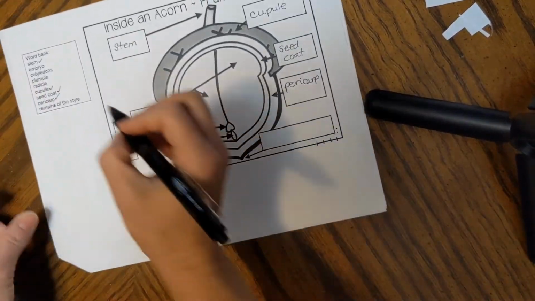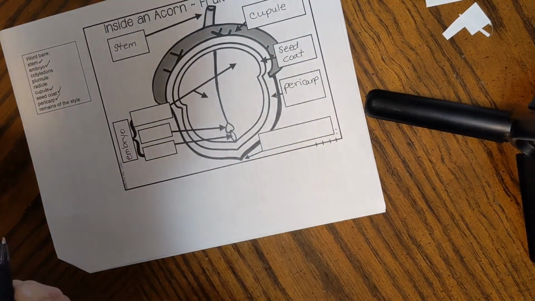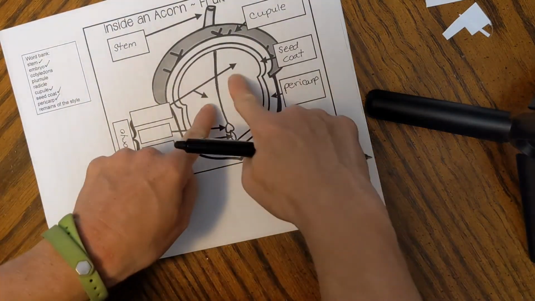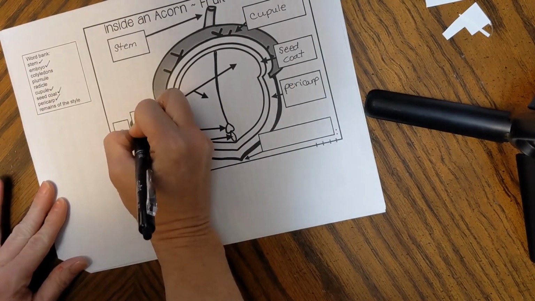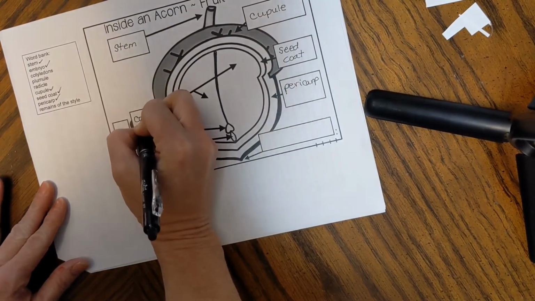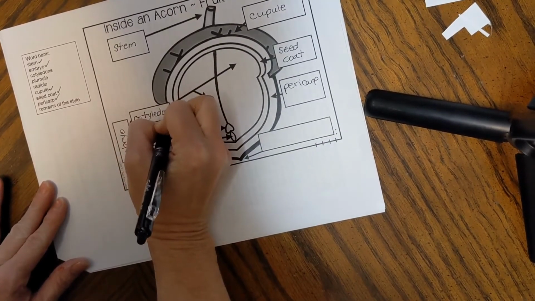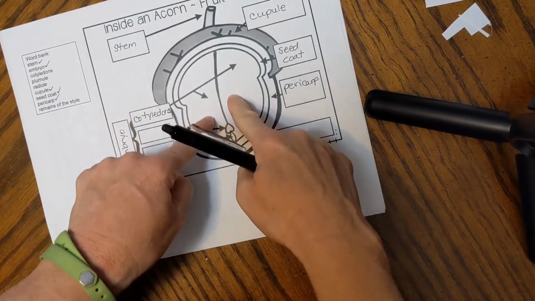Okay, and I'm going to check that off of my list. And so the embryo has 2 cotyledons. You might remember the word cotyledon from when we did our bean dissection a few weeks ago. So it's got 2 cotyledons. That's the 2 halves right here.